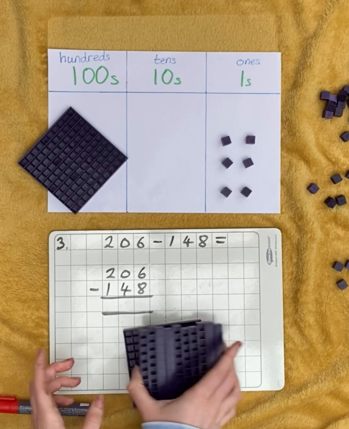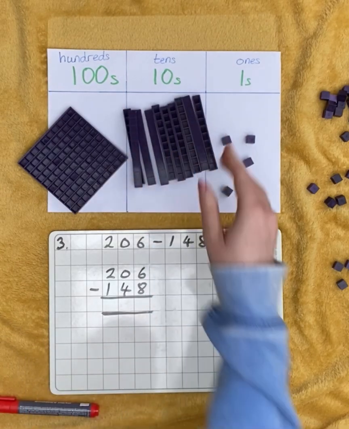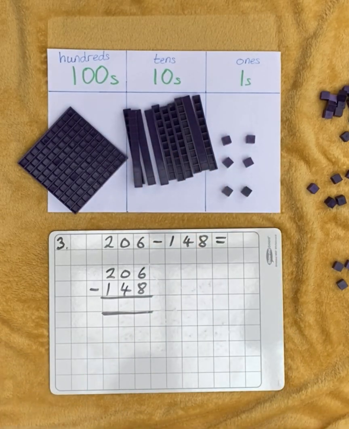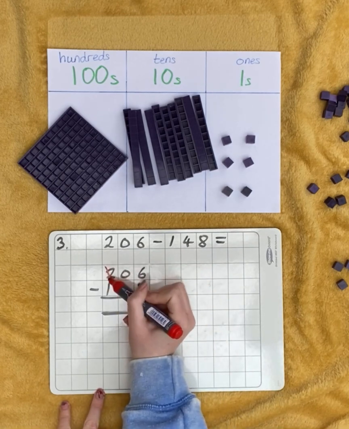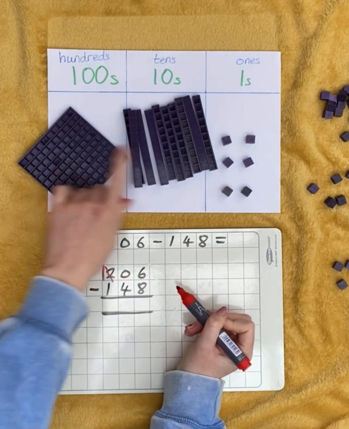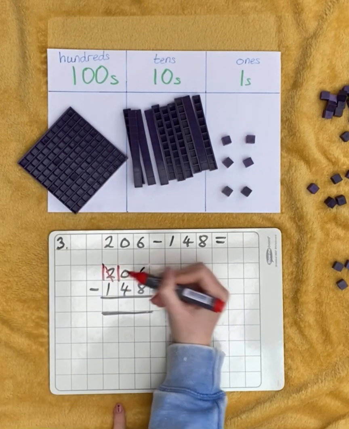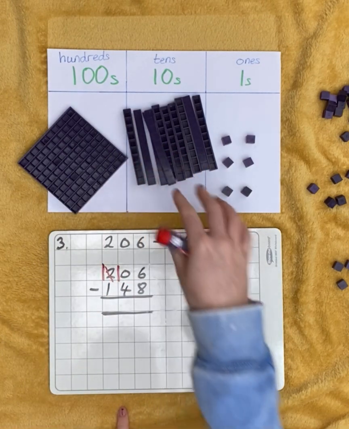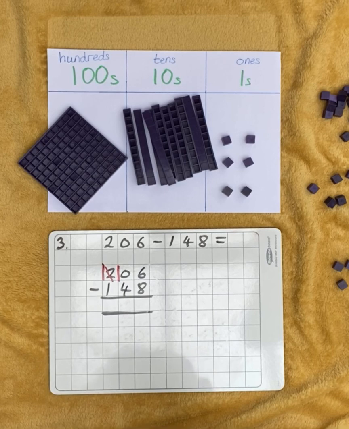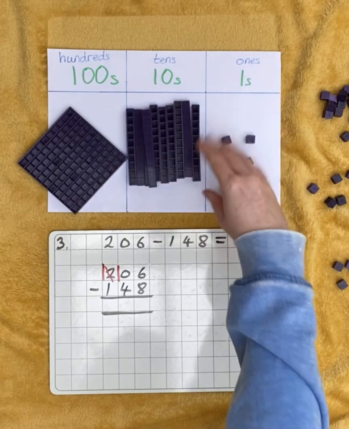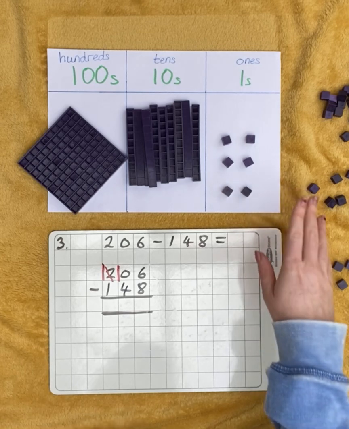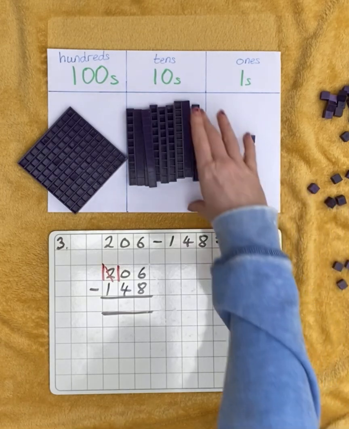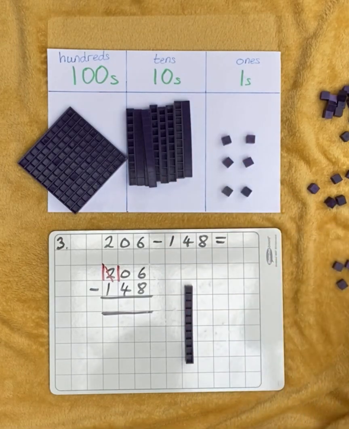So let's regroup that. Let's do that on the column subtraction. So instead of keeping 2 hundreds in the hundreds, we're going to just keep 1 in the hundreds and put 1 into the tens. So now we've got 10 tens instead of 0 tens. So now we can go back to here and think, right, okay, so we're trying to do 6 take away 8. Okay, so we need to regroup one of the tens for 10 ones.